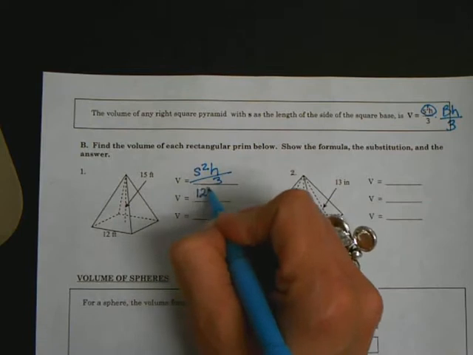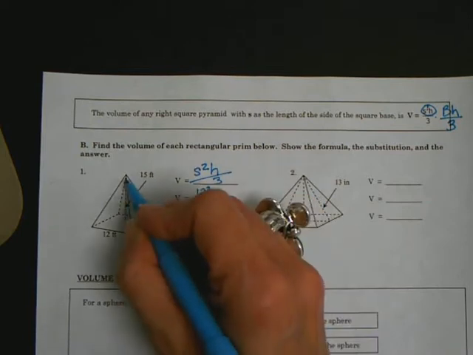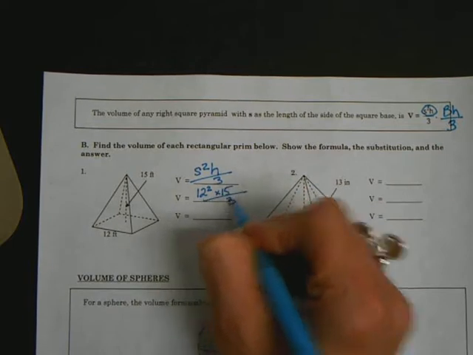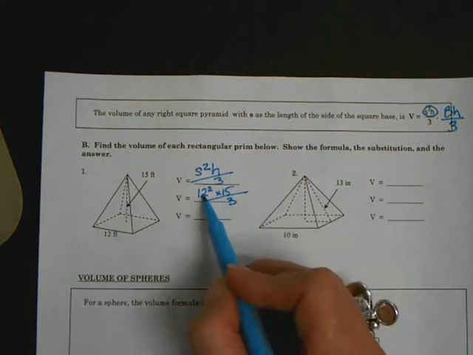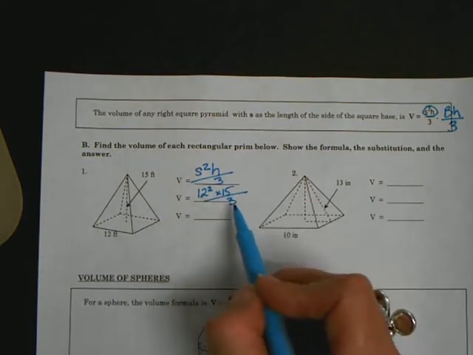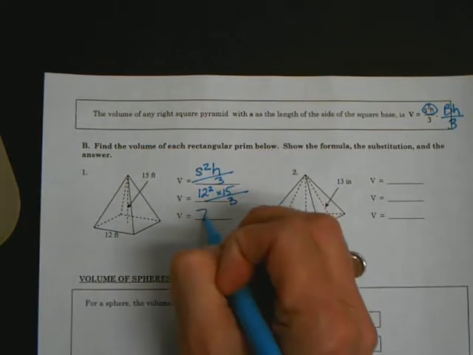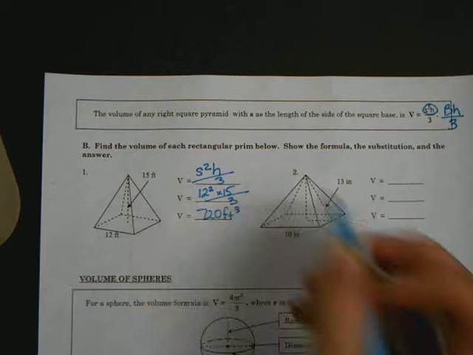Our height right here is 15. So this would end up being 144, and 15 divided by 3 is 5. So let's go with 144 times 5, and we get 720. So 720 feet cubed.